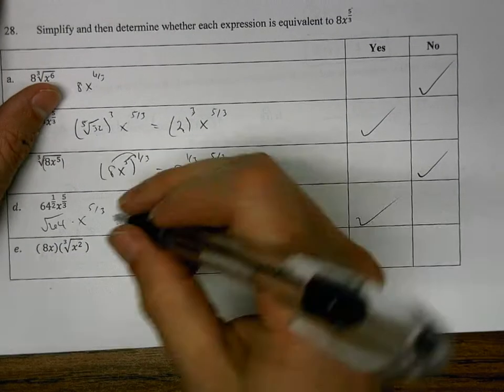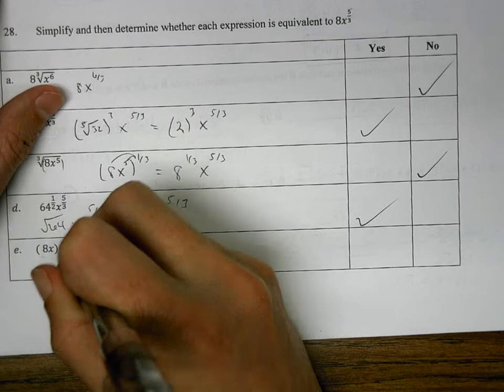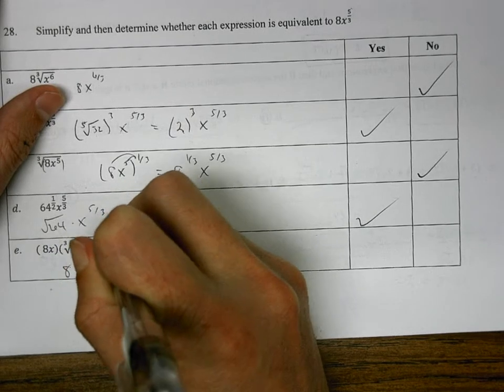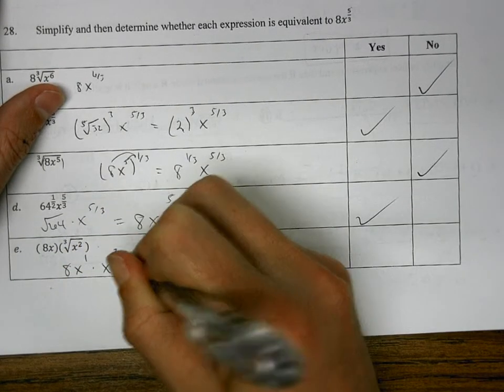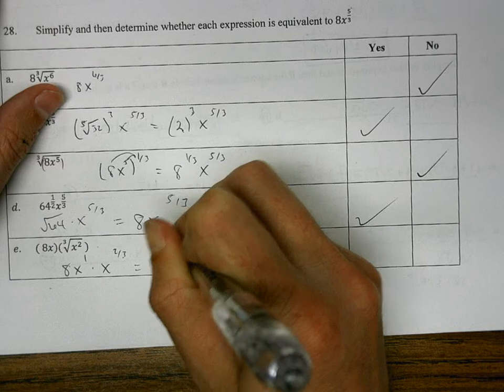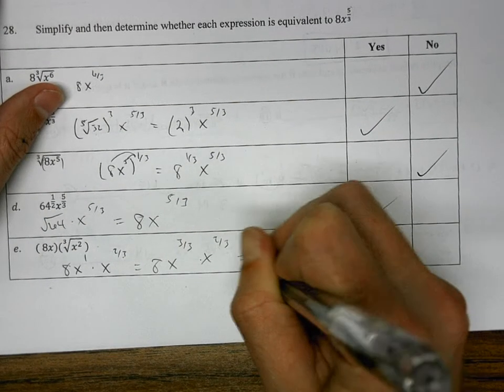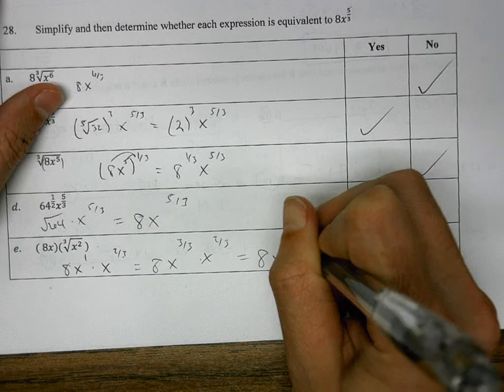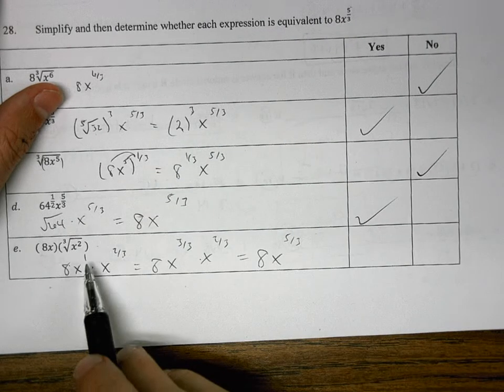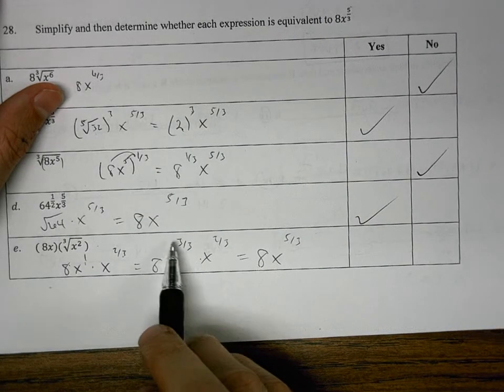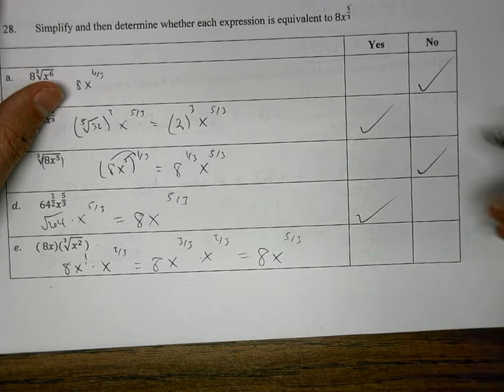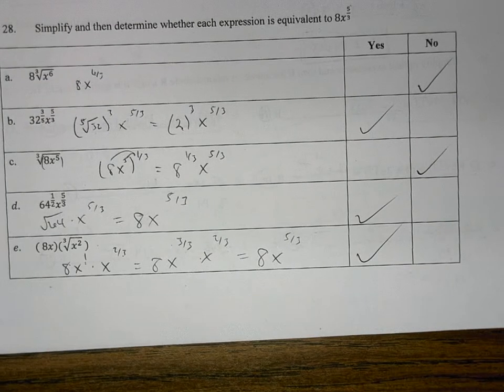And this one is 8x to the 1st times x to the 2/3. So this becomes 8x to the 3/3 times x to the 2/3, which combines to be 8x to the 5/3. Remember, all I did was change this one into a 3 over 3, so that way I could combine my exponents. And that is equivalent.